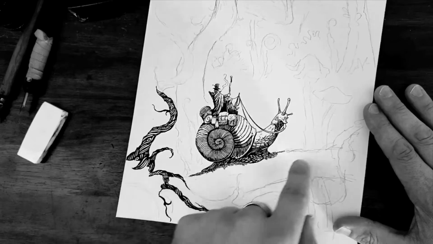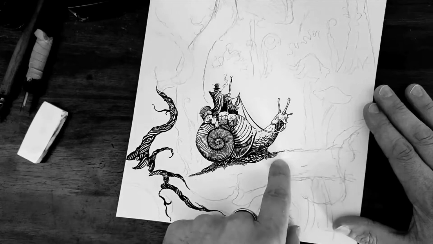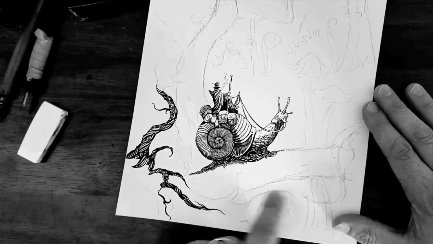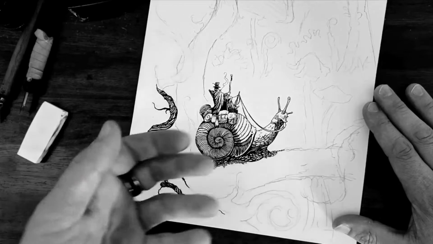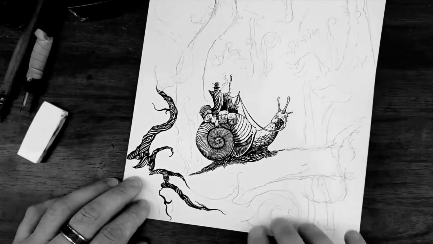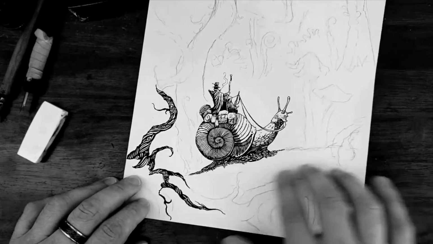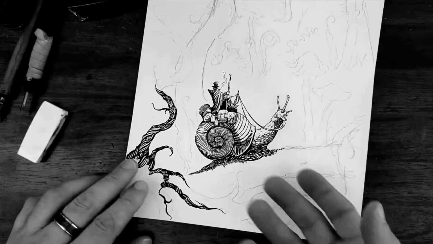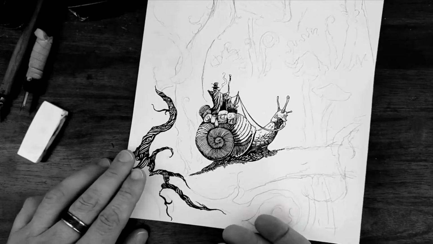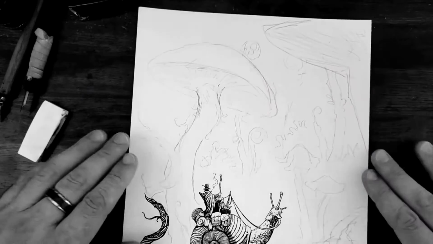And then I was drawing, instead of having him just going up a slope, I thought, well, it'd be kind of cool to open that up and show a little bit more of an expansive environment by having him on some sort of a bridge or something and seeing stuff below him. And then, of course, you've got the mushrooms towering above.